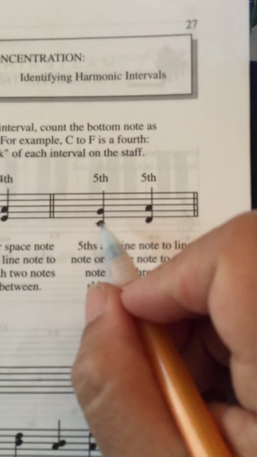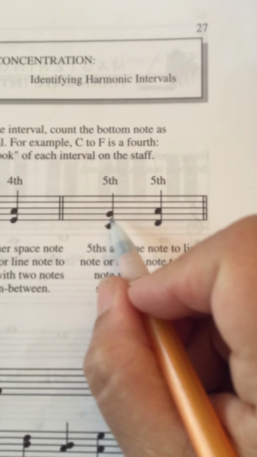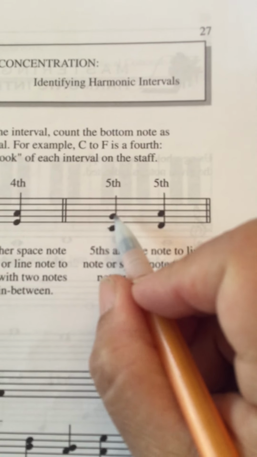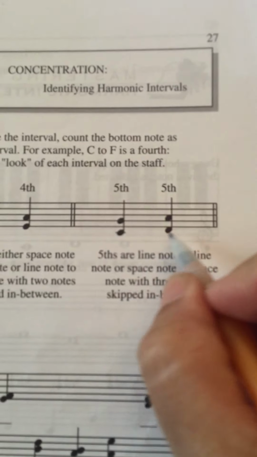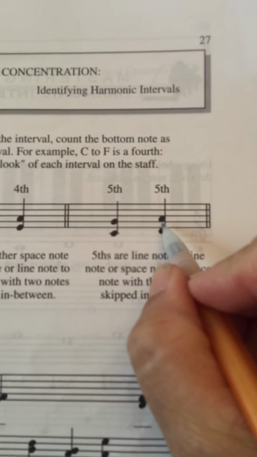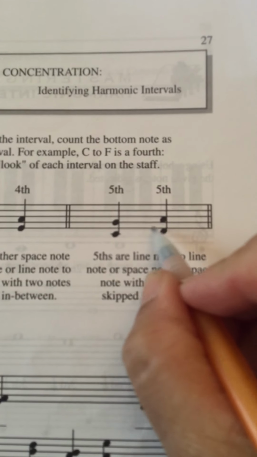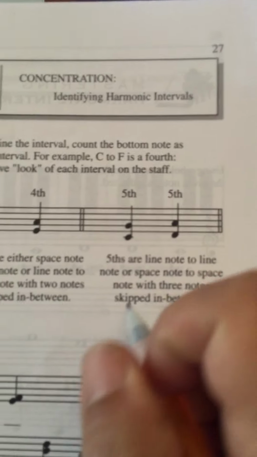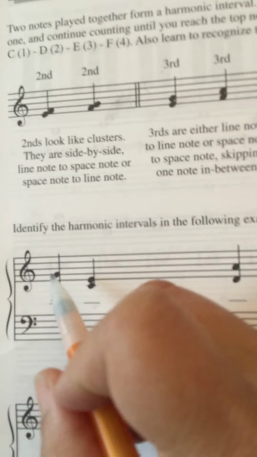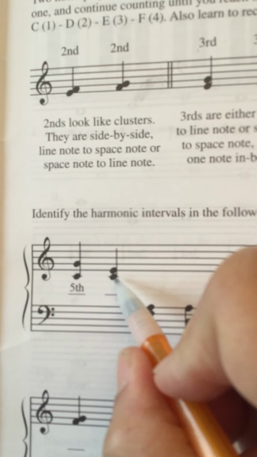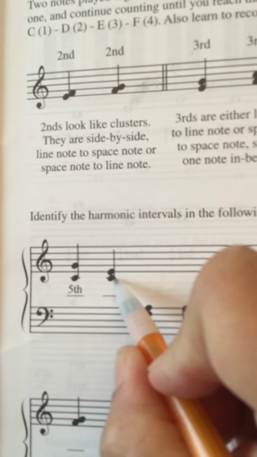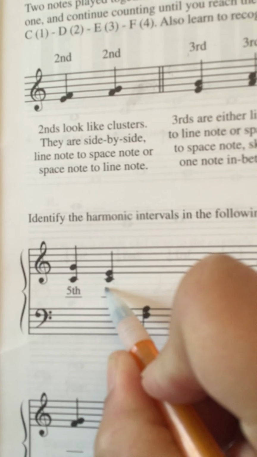And then the fifth, kind of like the third, but you're skipping a whole thing in between. You got line and line, but skipping a line. And this is space, space, skipping a space. So bigger space in there. There should be a gap. All right, so as you're identifying, you can see these pretty quickly. That's a fifth. These are both line notes, and touching each other. So that's a third.